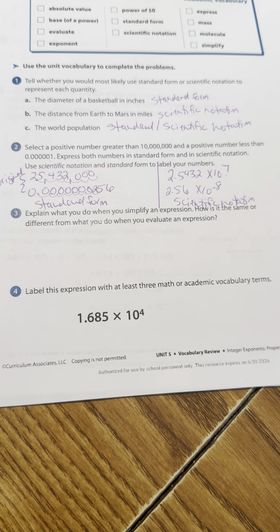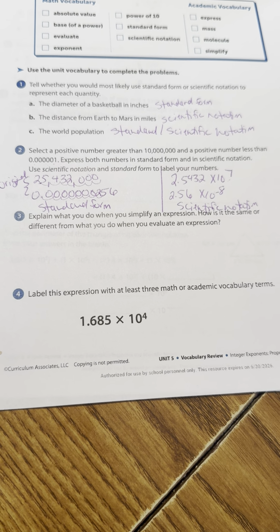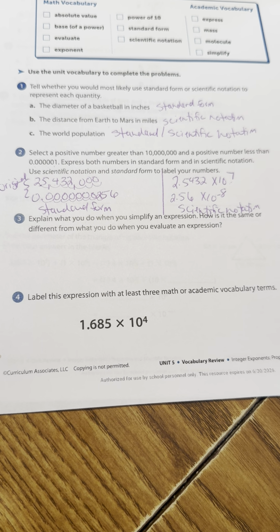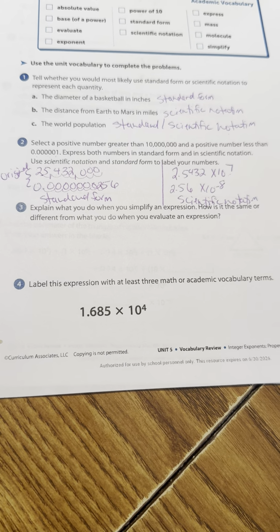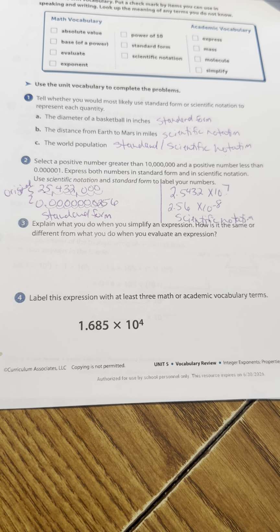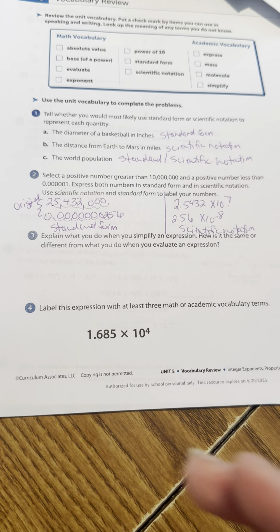All right, question 3. Explain what you do when you simplify an expression. How is it the same or different from what you do when you evaluate an expression? So they are very similar techniques, but we'll just simplify them a little bit.